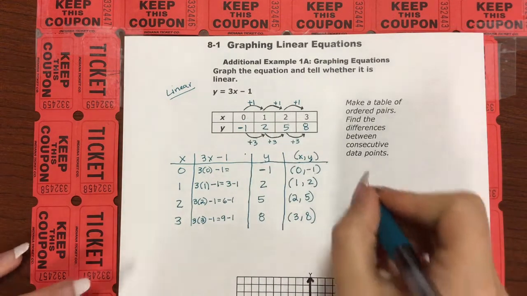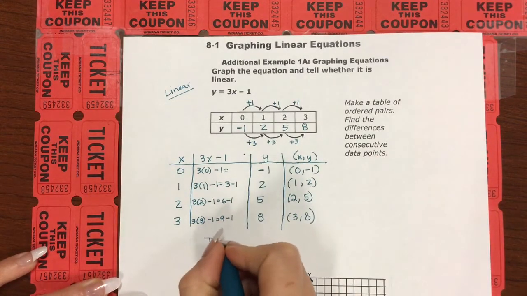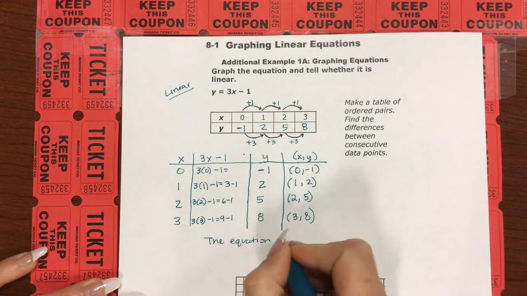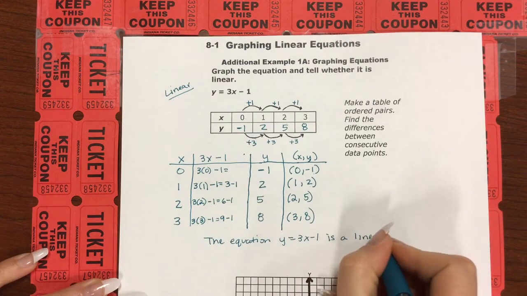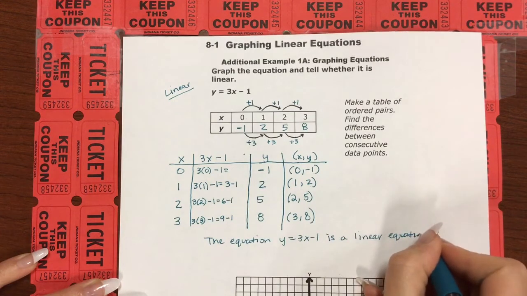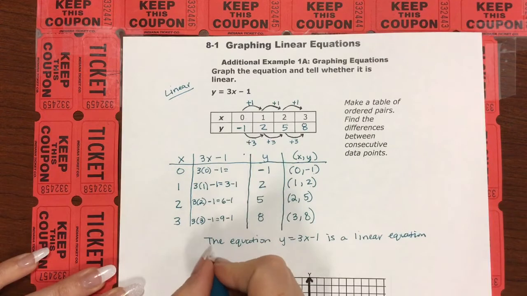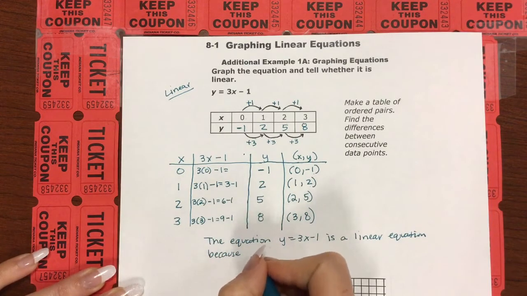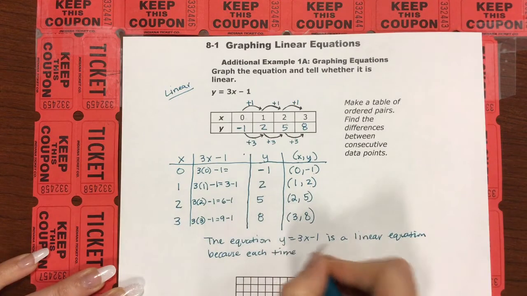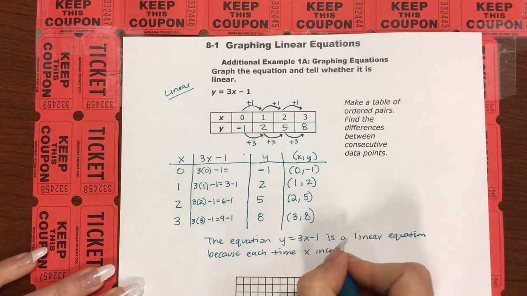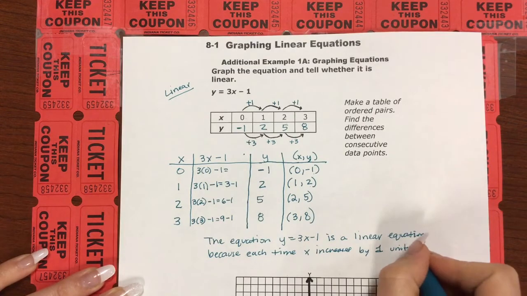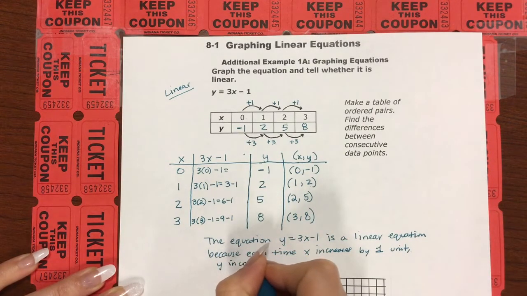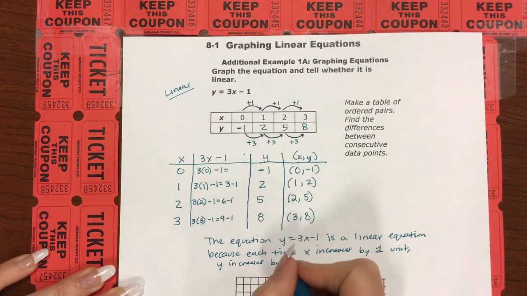So what we can say is that the equation y equals 3x minus 1 is a linear equation because each time x increases by 1 unit, y increases by 3 units.